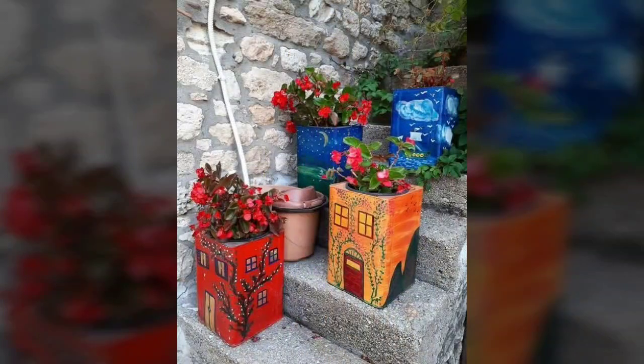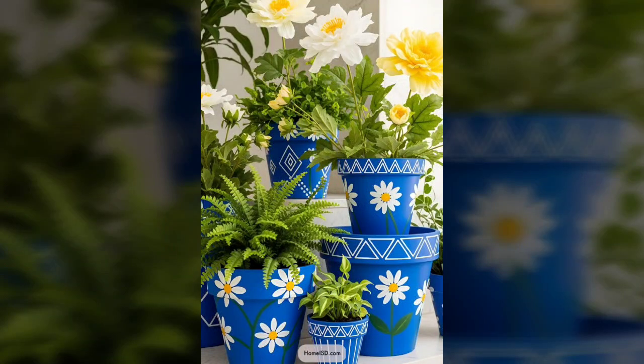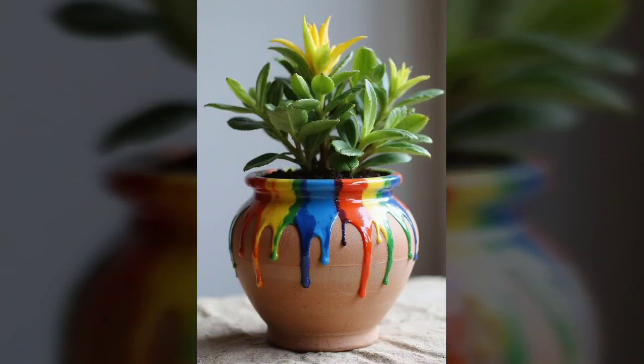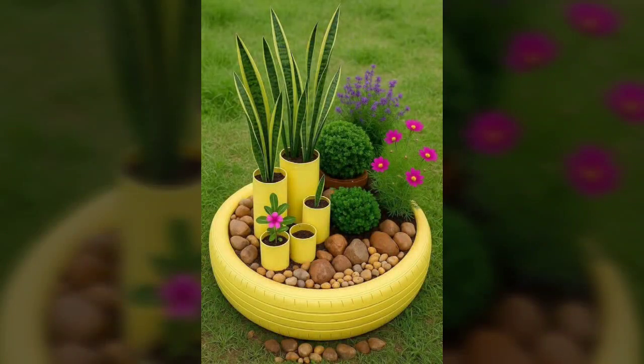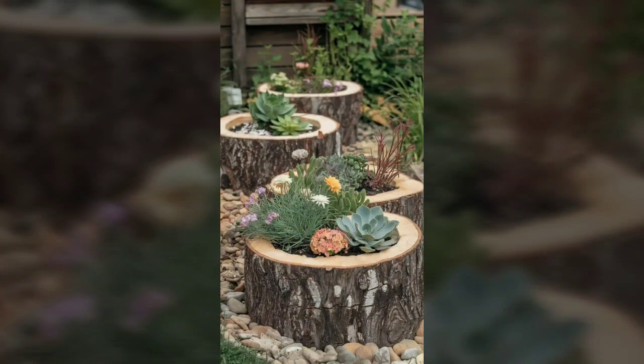Reuse all items. Use all things in a creative way: bottles, flower vases, cups, mini plant pots, baskets, big planters. This is low cost and eco-friendly.